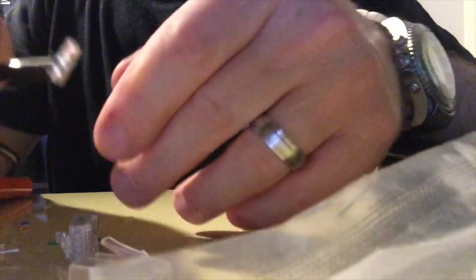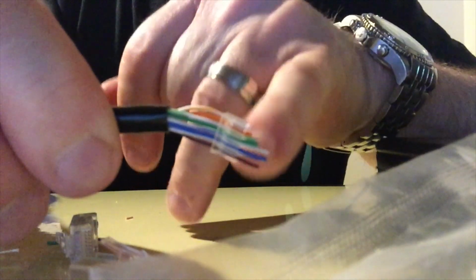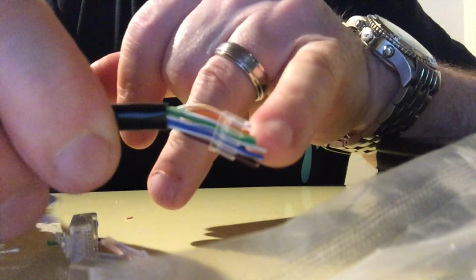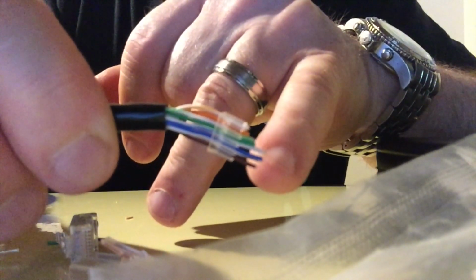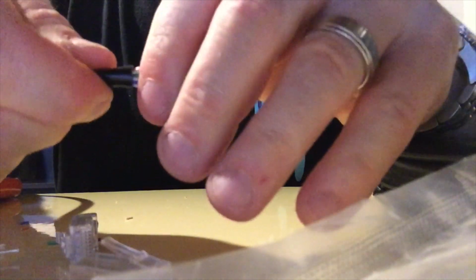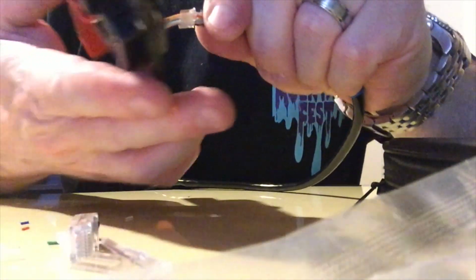Take a look here. Okay, that looks right. So now you can see the wires are going through there. You've got light orange, dark orange, light green, dark green, light blue, dark blue, light brown, dark brown. And you just slide them through. And you scrunch this all the way up against the ends. Push it down as hard as you possibly can get it to go, all the way up against the end. Then what you're going to do is cut this excess wire off.